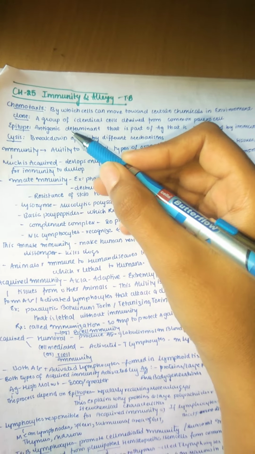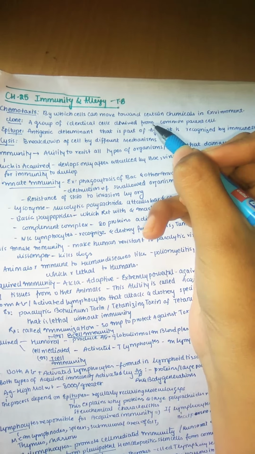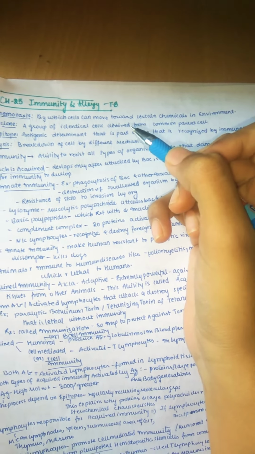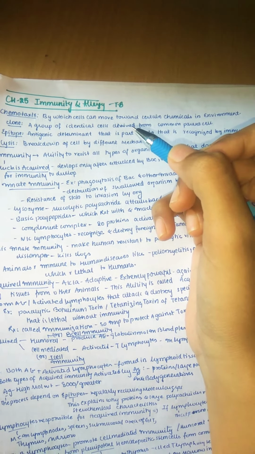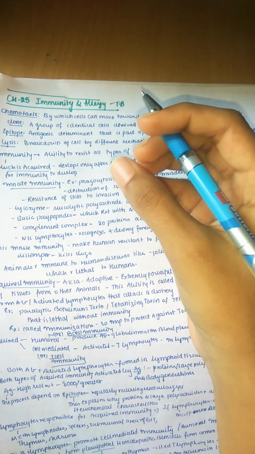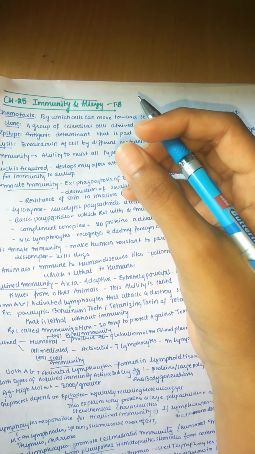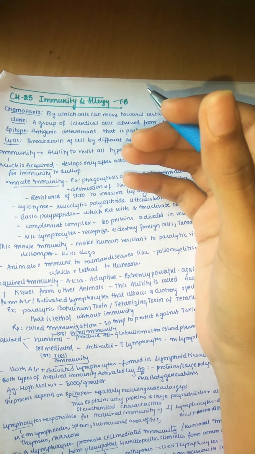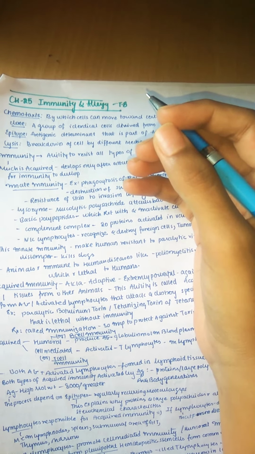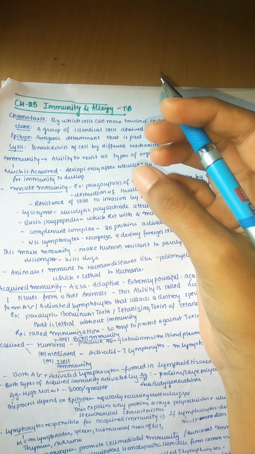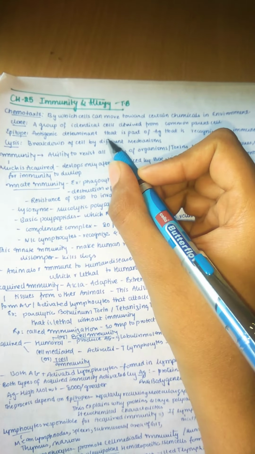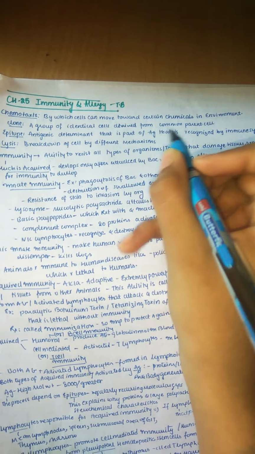And clone. A clone is a group of identical cells which are derived from a common parent cell. From the same common parent cell they are formed, and so they form a clone. According to humans, for example, twins come from the same parent, but they are like clones, right? A group of identical cells derived from a common parent cell.